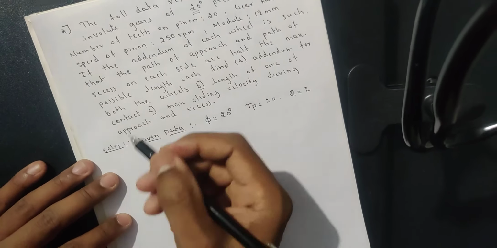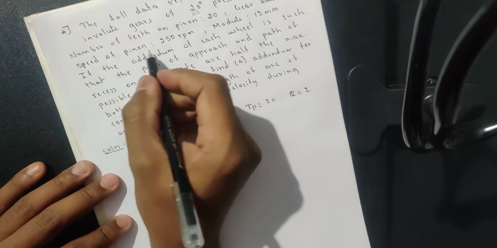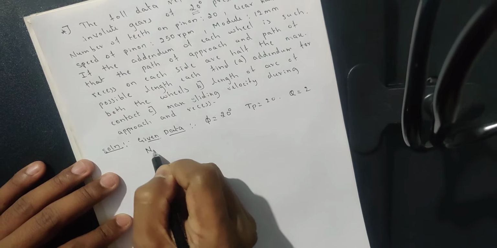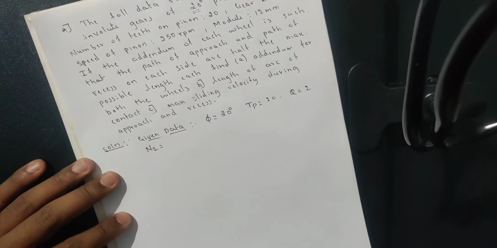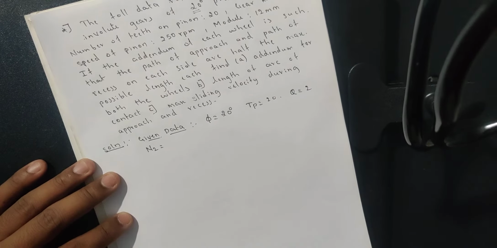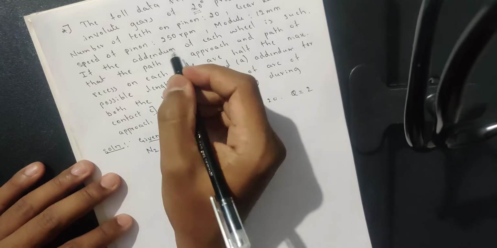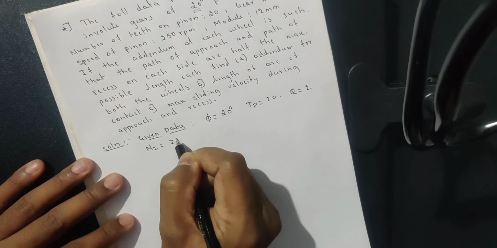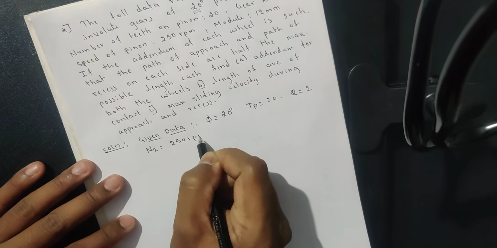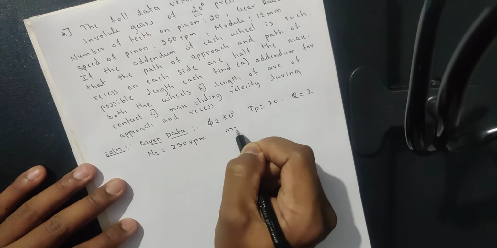According to our nomenclature, speed of pinion will be N2, or you can write it as N1 also. Because N1 can be the driver, I'll be writing it as N2 here. So this will be 250 rpm. Module is given as 12 mm.